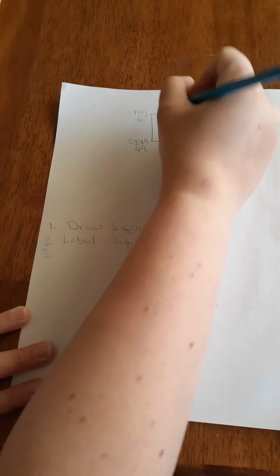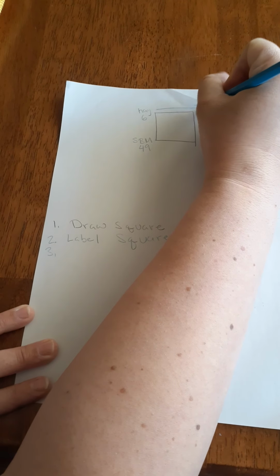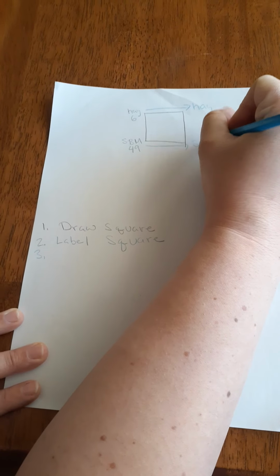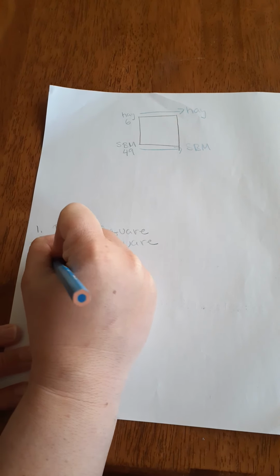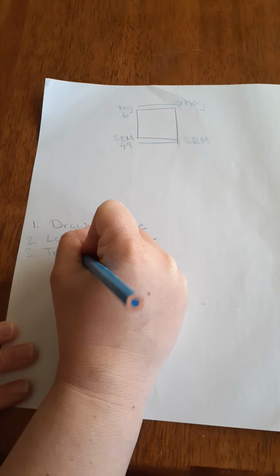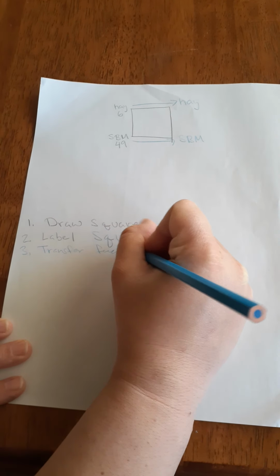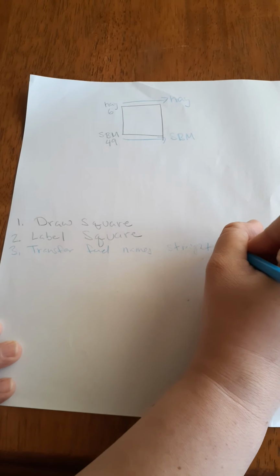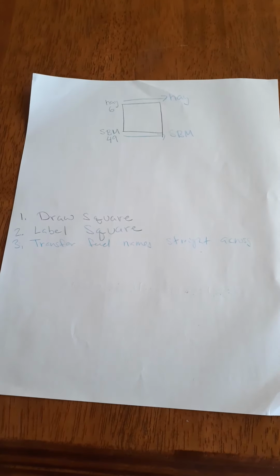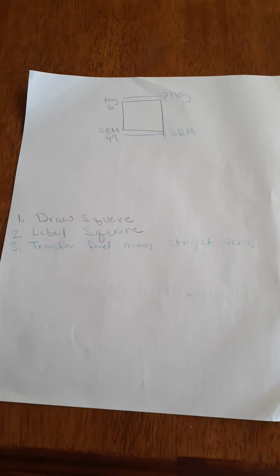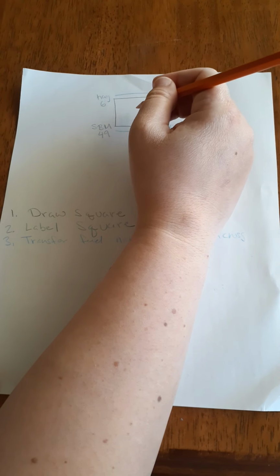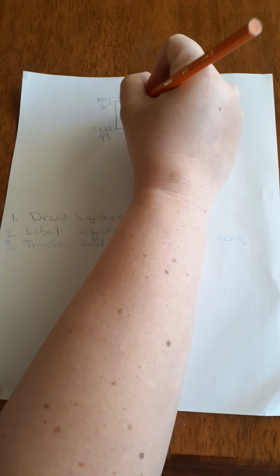Okay, next thing we're going to do is transfer names straight across. So hay will go straight across and soybean meal will go straight across. Okay, next we are going to fill in the square. Remember in the story problem we needed 8% protein, so we're going to do a big 8.